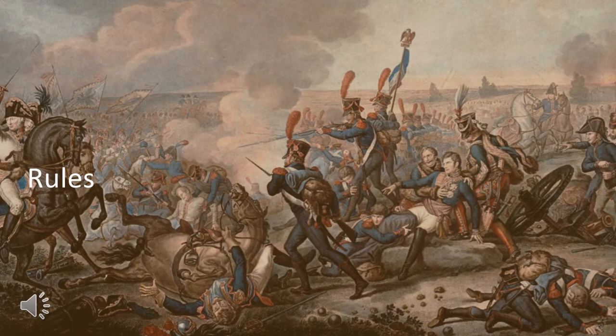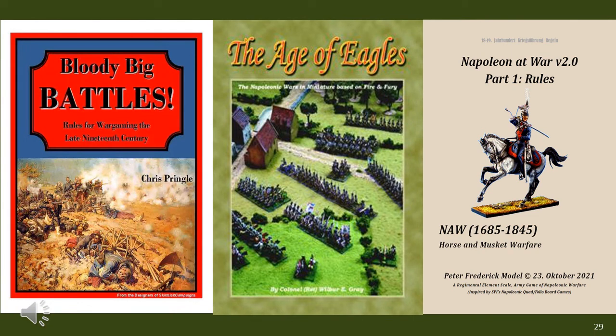Let's quickly look at the rules. The battle is a rather large battle, so requires rules which can allow you to fight such a large battle. There are actually very few rules which allow you to do this, outside obviously of board gaming. The three sets of rules I normally recommend are Bloody Big Battles and Napoleonic Option. Actually, there's no real need to import any of the Napoleonic mods. The rules as they stand are perfectly capable of simulating Napoleonic battles. The Age of Eagles, which is quite detailed, although this would require a very large playing area, and of course Napoleon at War, which is a figure game version of the SPI board game.